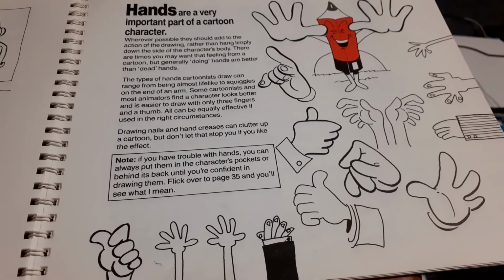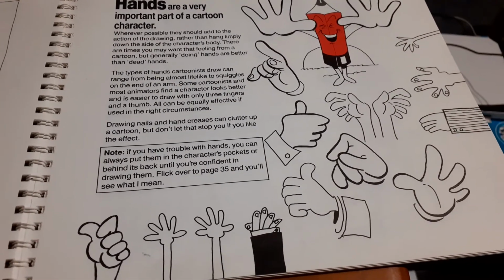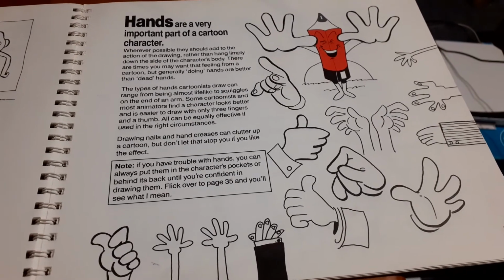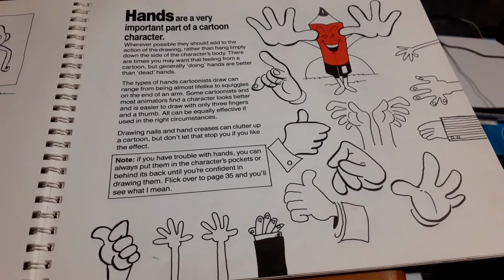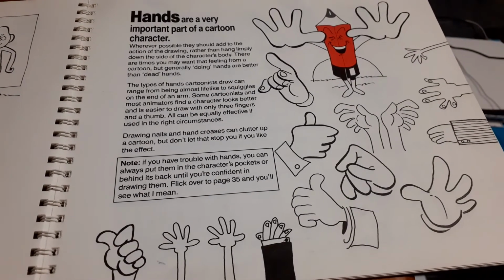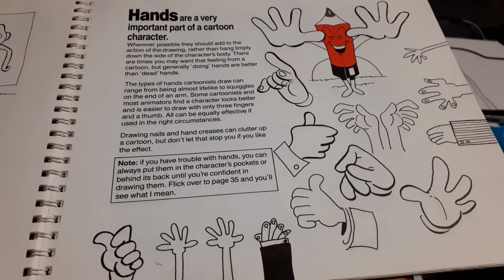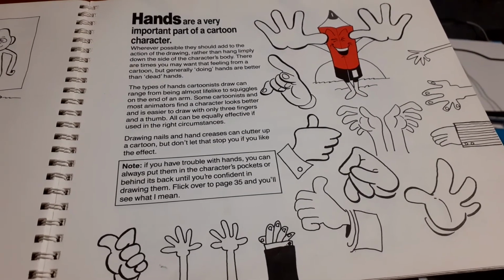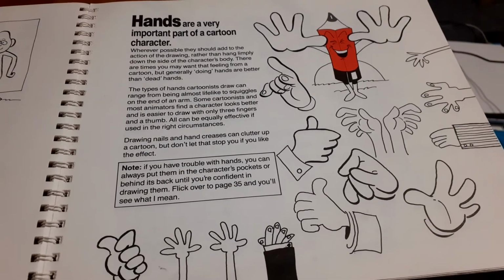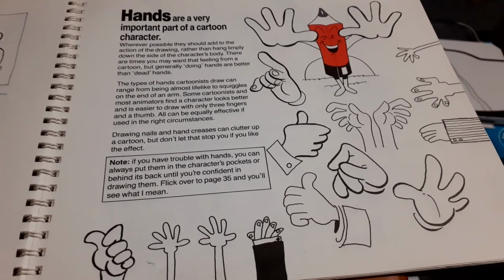Hands are a very important part of a cartoon character. Whenever possible, they should add to the action of the drawing rather than hang limply down the side of the character's body. There are times you may want that feeling from a cartoon, but generally, doing hands is better than dead hands.